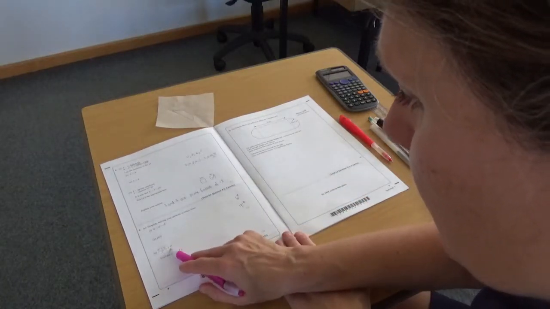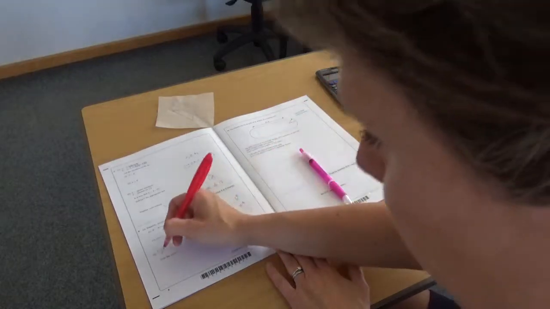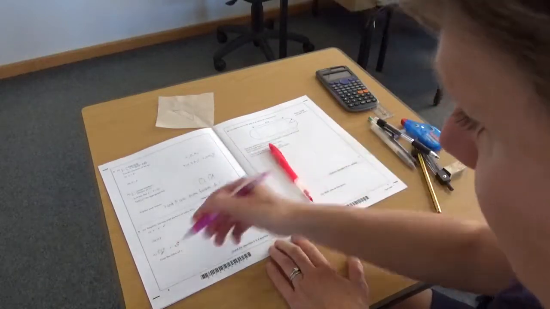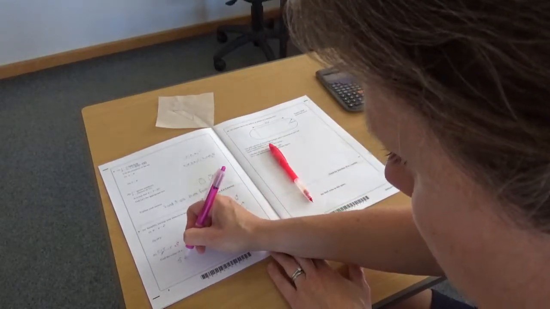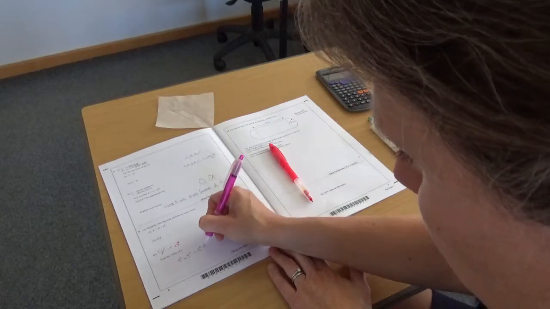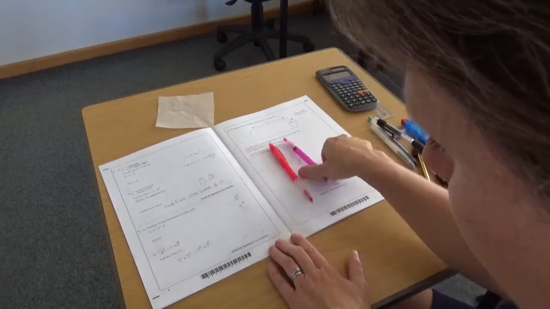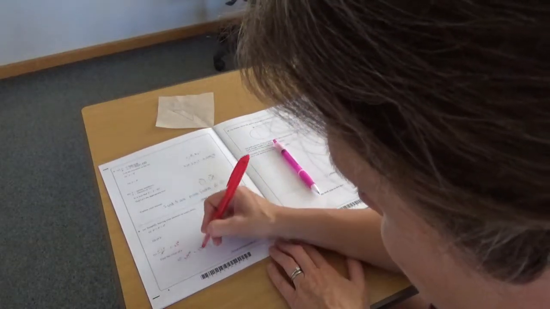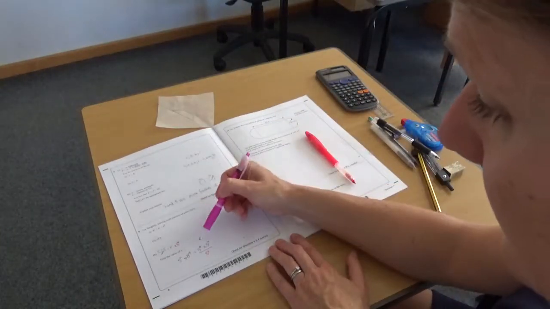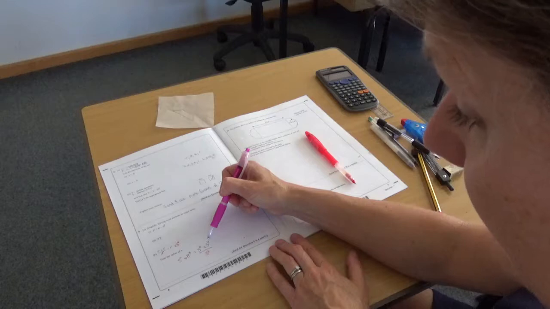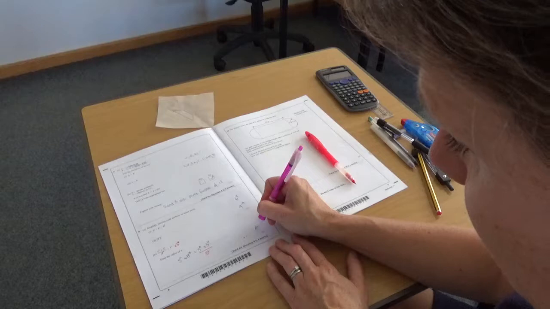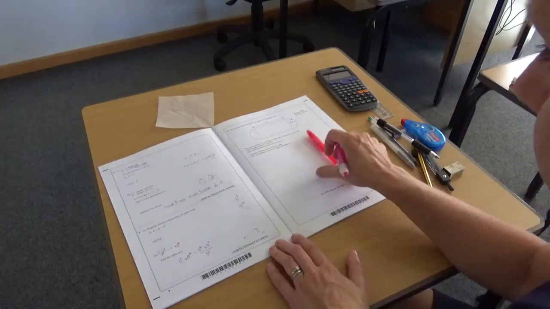We can do some rearranging of this. The opposite of divide is multiply. So we've got 5 to the n multiplied by 5 to the 3 equals 5 to the 4 multiplied by 5 to the 6. Then the opposite of multiply is divide. Now I can apply the laws of indices. So multiply means add. 4 add 6 is 10. Divide means subtract. 10 subtract 3 is 7. So n must be a 7.